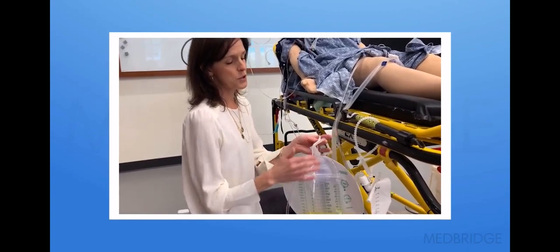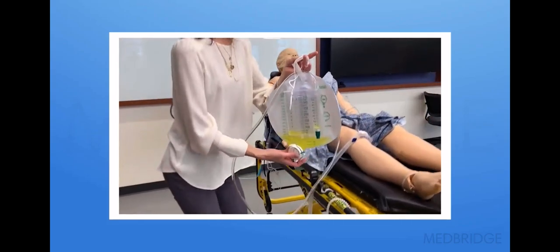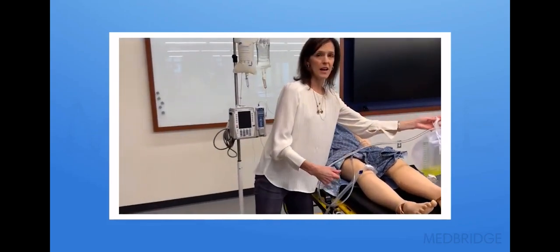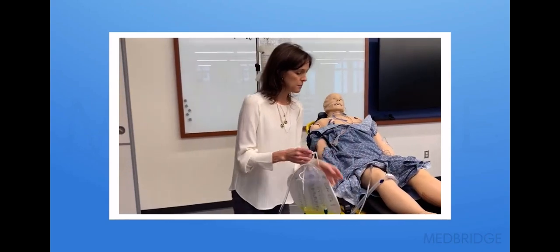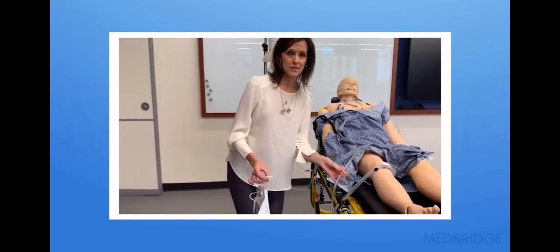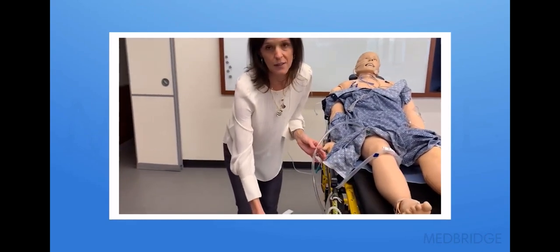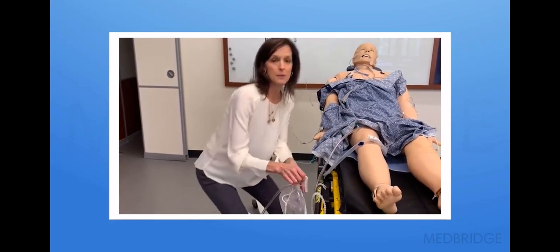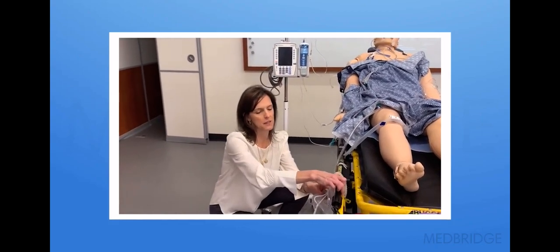If for some reason you do need to move one of these tubes up and over to the other side for mobility, that's okay, but you first want to make sure you drain any urine that's in the tube down into the bag, so that again, it doesn't back up into the patient, which could possibly cause an infection.